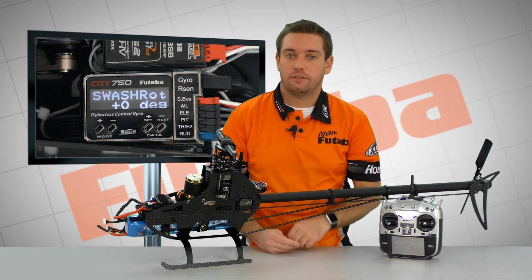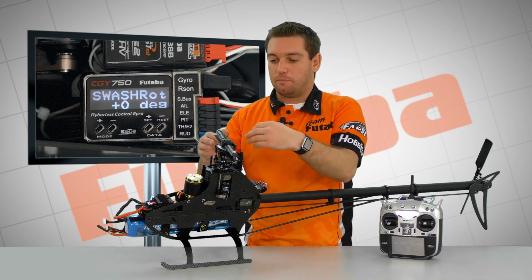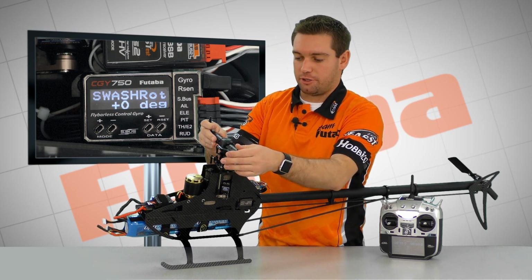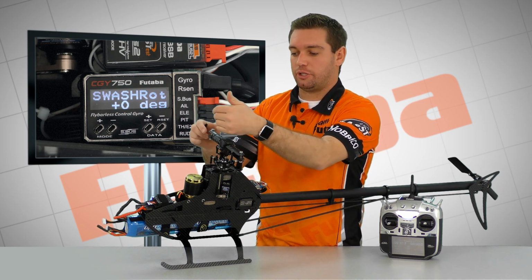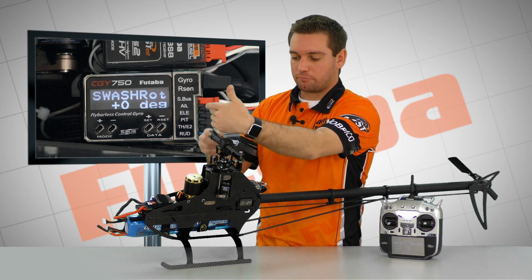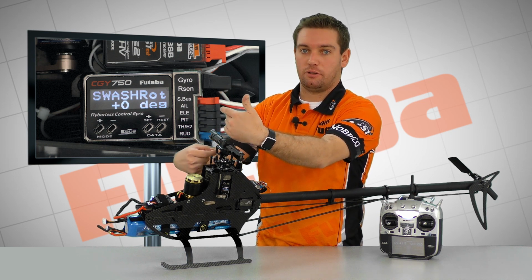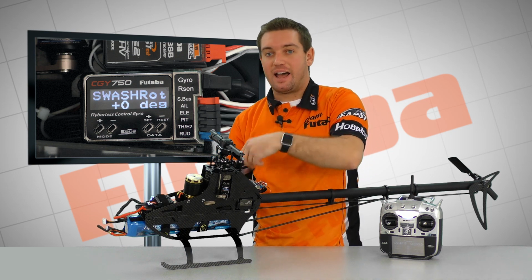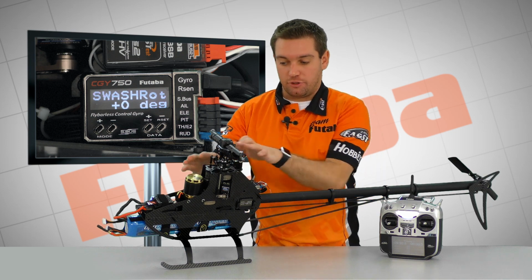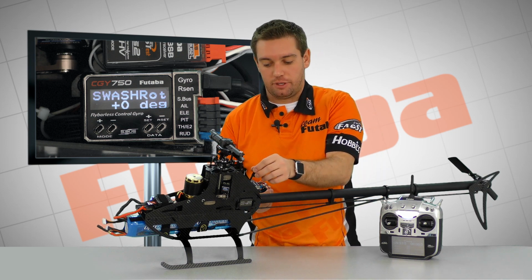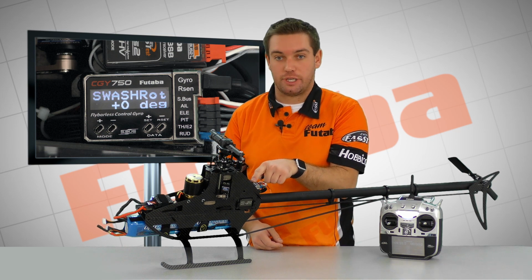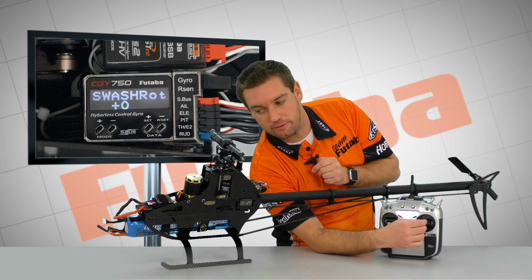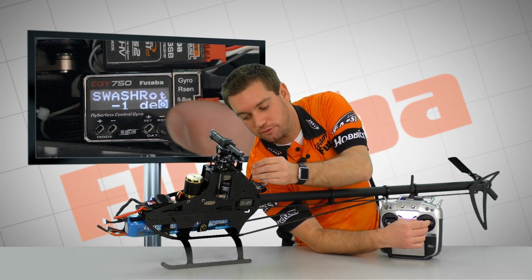Swash rotation is effectively the phasing. So in most flybarless helicopters, the swash plate phasing is fixed. So just check to make sure that when you build your helicopter, the swash plate position that's controlling the ball is perpendicular to the rotor blades or the rotor head. If it is not, then you can either, if you don't want to mechanically change it, you can put some phasing in, and this goes by amount of degrees. So as you see here, when I move the stick, I'm not getting any elevator input whatsoever. It's just purely the two aileron and pitch servos.